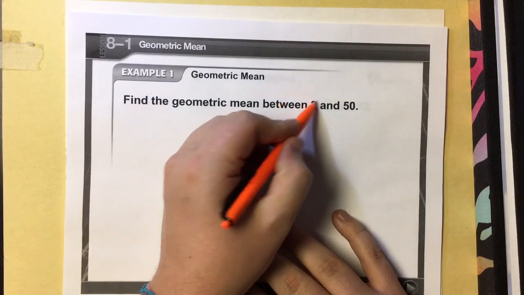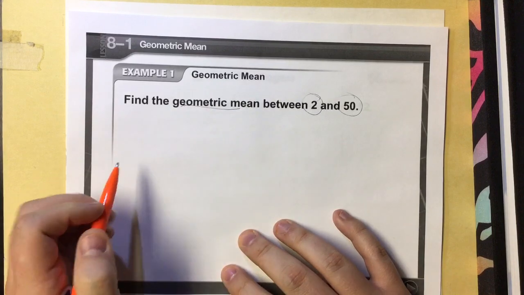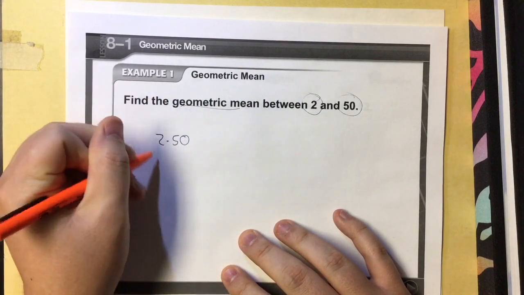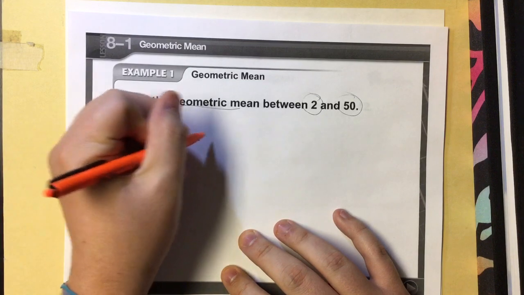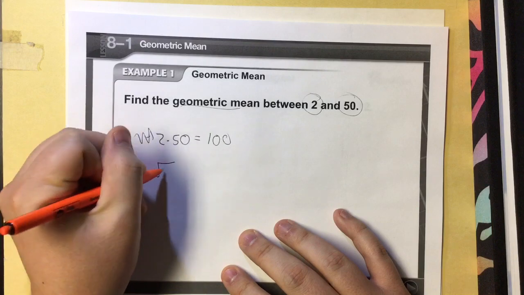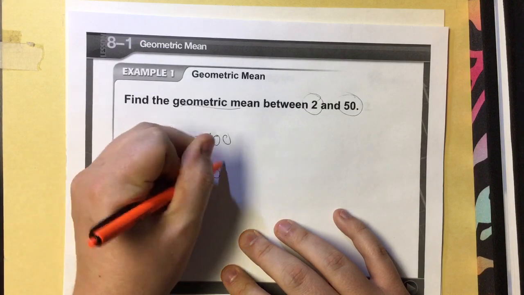So right here, we have two numbers to find the geometric mean. So we multiply them together. 2 times 50 is 100. And now I need to take the square root of 100, or 10.